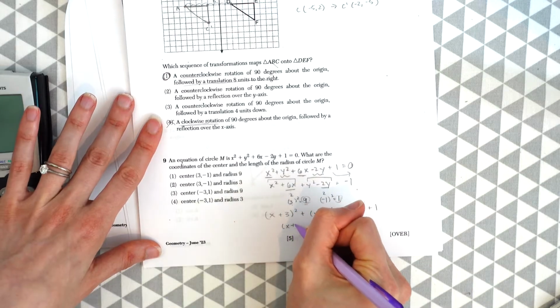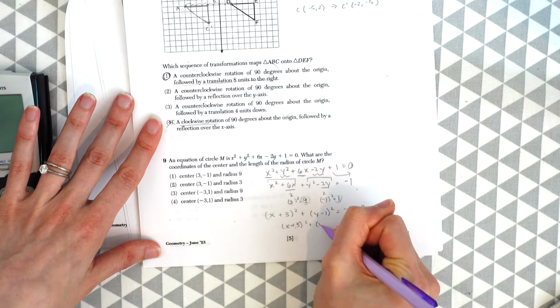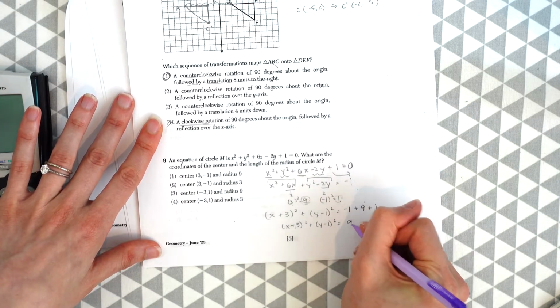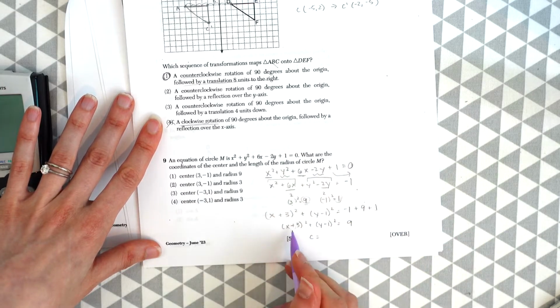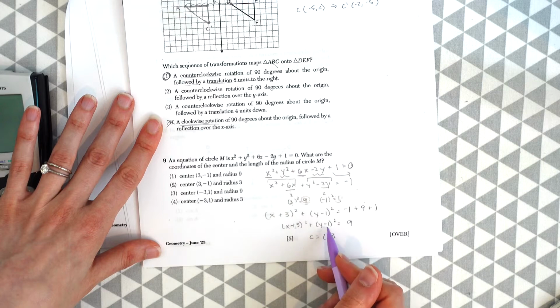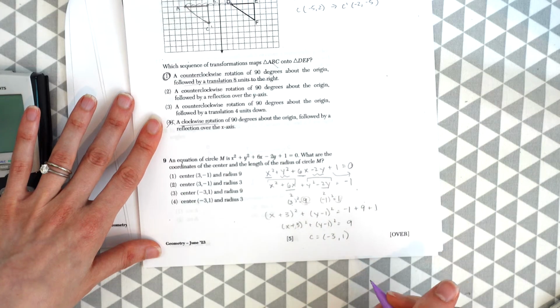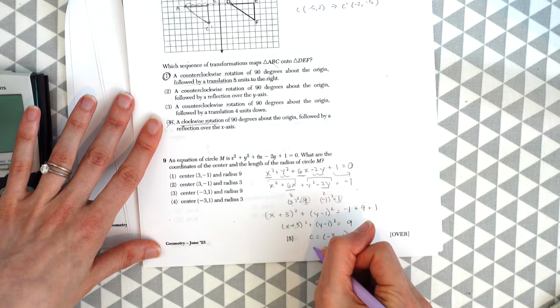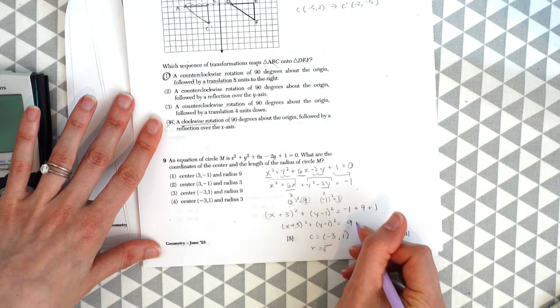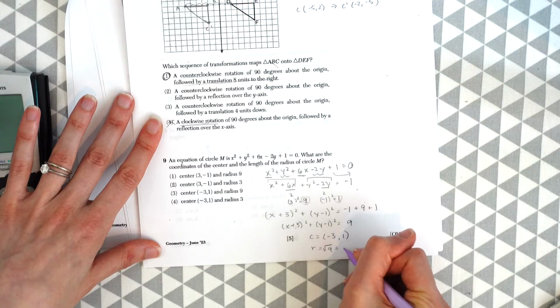Now we have x plus 3 squared plus y minus 1 squared. And then notice these 1's cancel out and we're left with 9. And the center is going to be the opposite signs of this. So this is a positive 3, so this is going to be minus 3. And this is a minus 1, and it's going to become regular 1, positive 1. And then the radius is always the square root of the number to the right of the equal sign, which will just be 3.